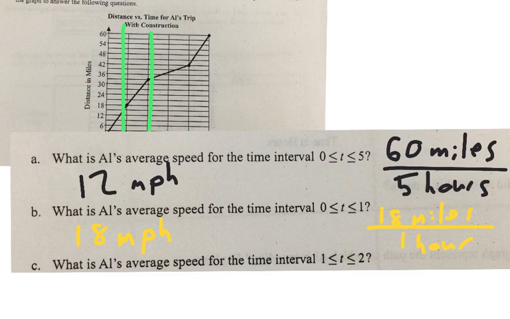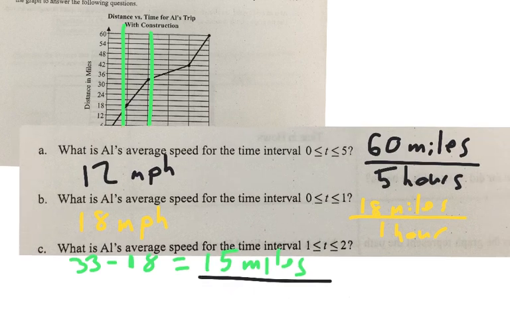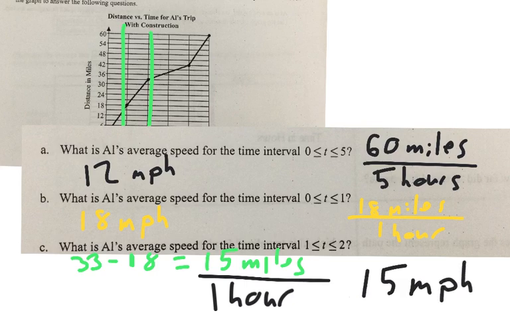And so the way we would find that, we would do 33 minus 18, which was 15 miles. And then we need to divide this by the number of hours. In this case, going from hour 1 to 2 was a 1 hour time difference, which means Al was traveling 15 miles per hour at that point.